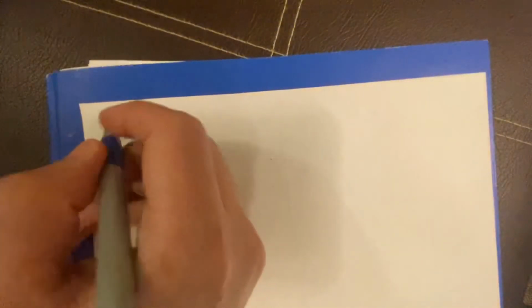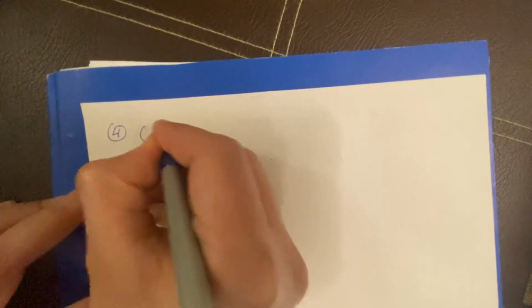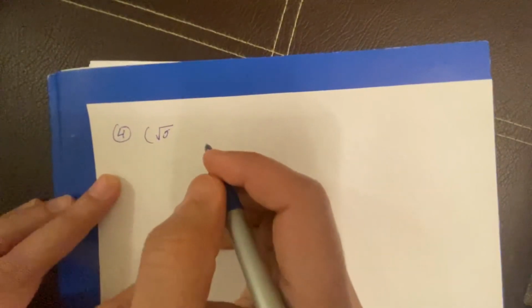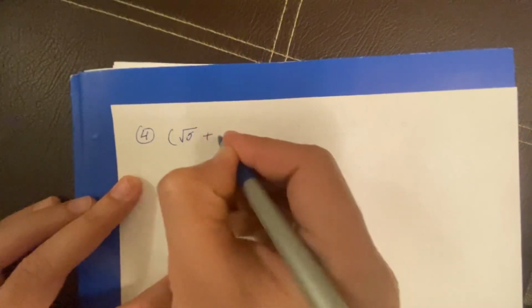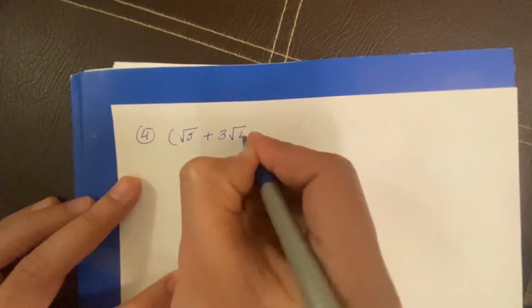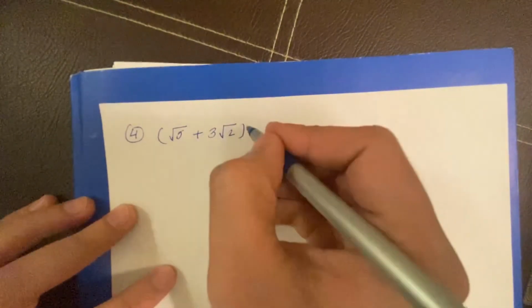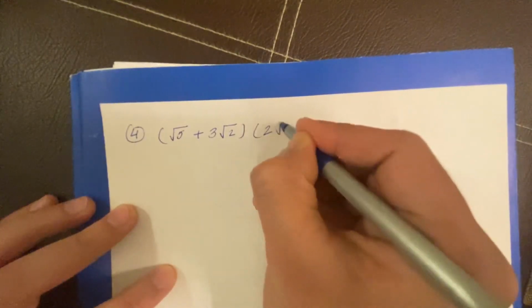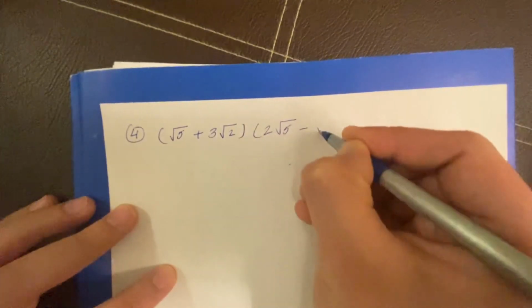Let me do one more problem. Let's do it now. This is number 4: the square root of 5 plus 3 times the square root of 2, times 2 times the square root of 5 minus the square root of 2.